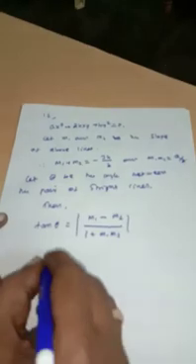We know m1 minus m2 is equal to root of (m1 plus m2) whole square minus 4 m1 m2.